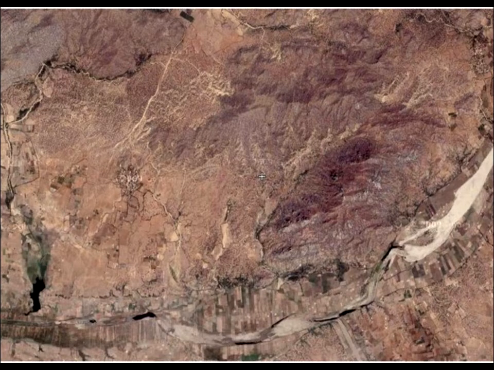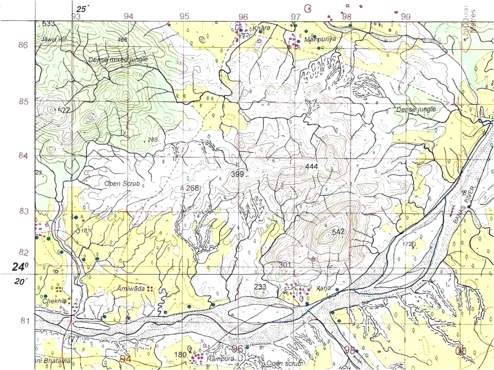Now have a look at this satellite image of a place. It's very difficult to understand what features are present on the ground looking at this picture. But if we convert this picture into a topographical map, you can easily see a river flowing. Of course, this is a dry river. Then you see there are areas which have higher elevation.